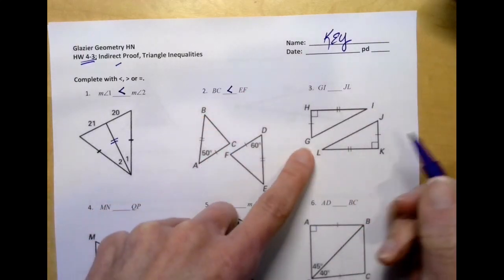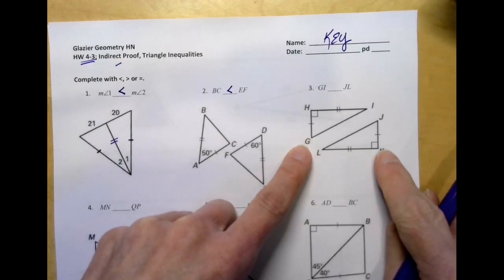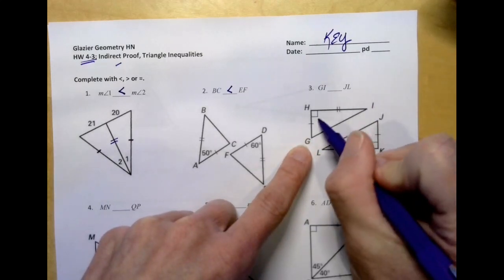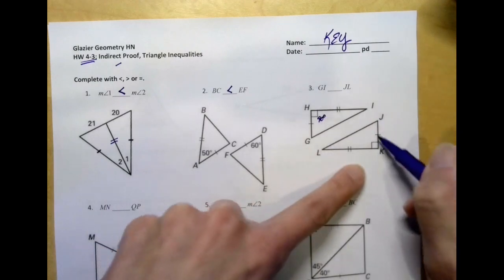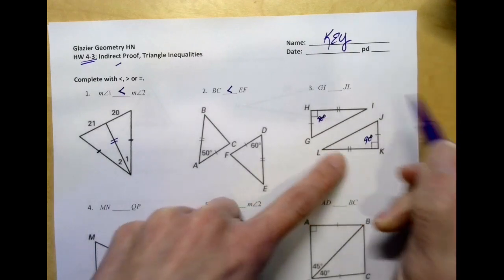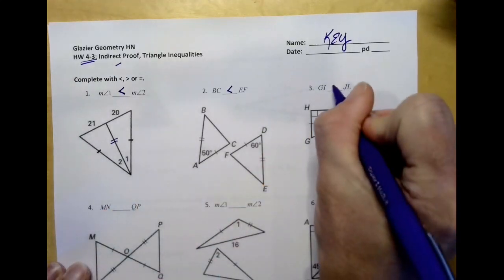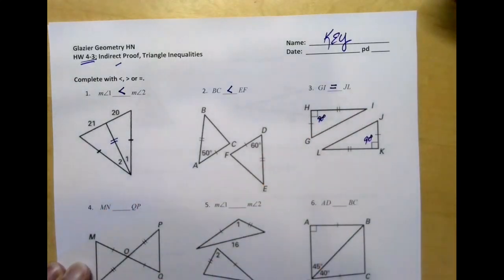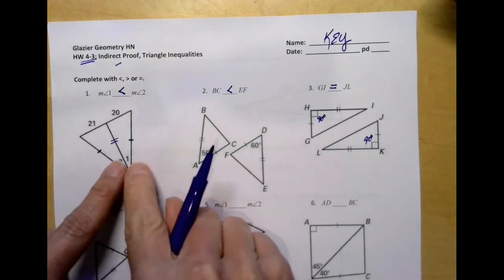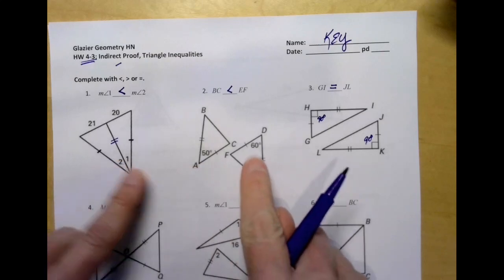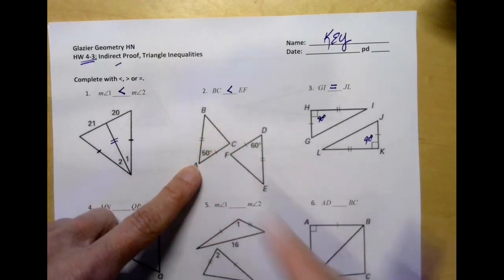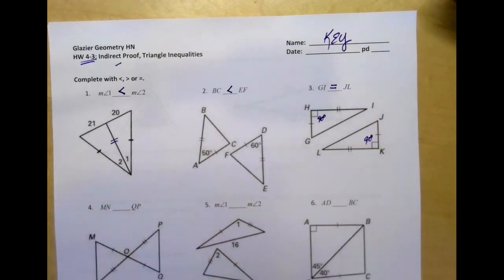Okay, I've got a right triangle here. So I know that this is a 90-degree angle, and I know this is a 90-degree angle. So because my angles are equal, so will the measures of the distances of the sides opposite them. So one is smaller, BC is smaller, and these two are equal.